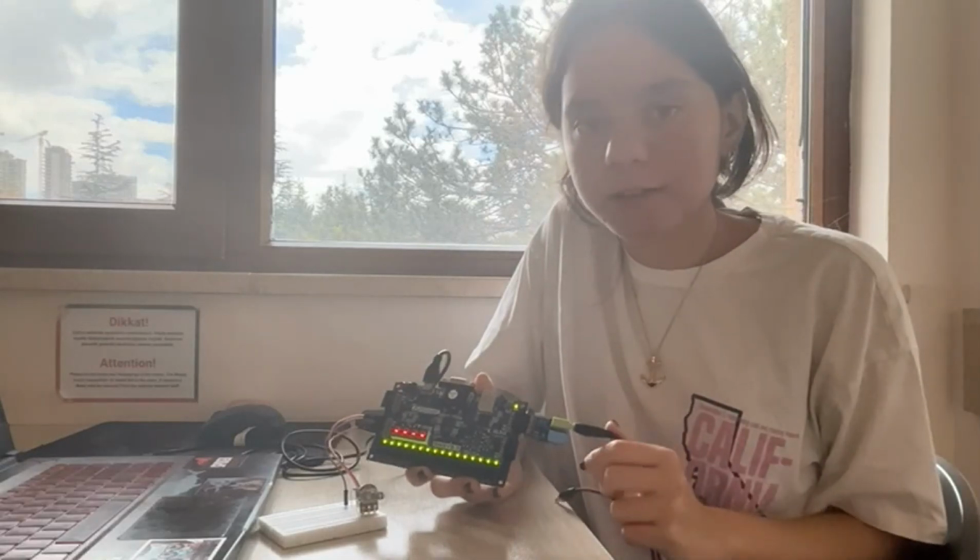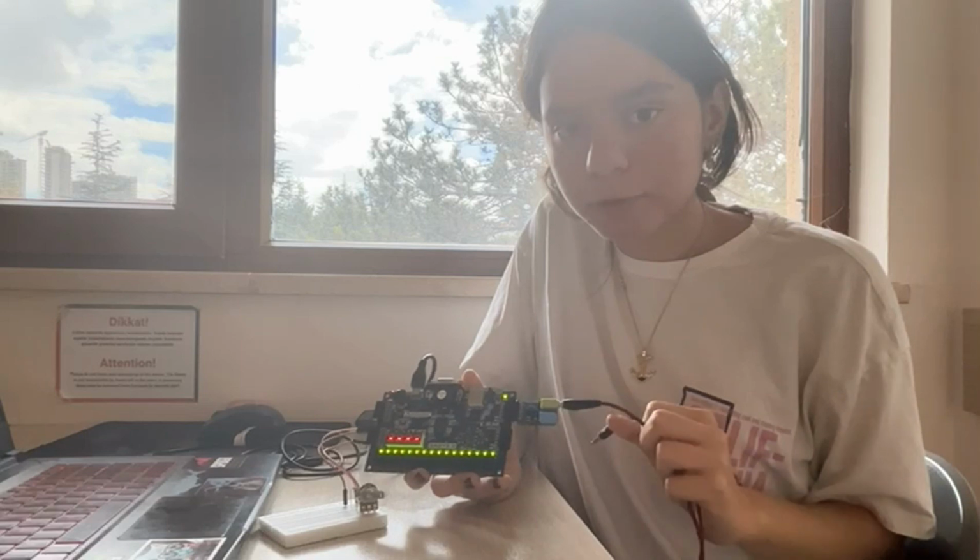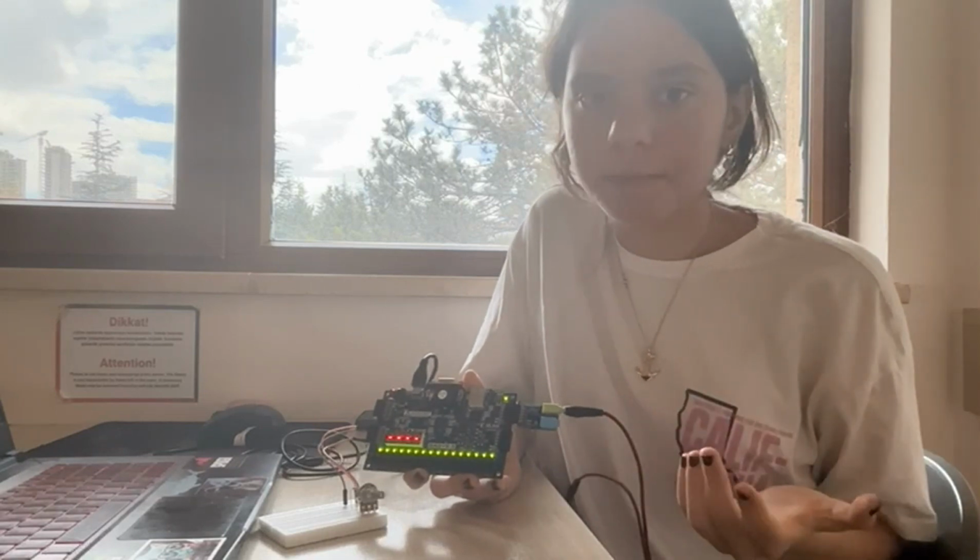Also, I used the Pmod to convert the digital sounds to analog sounds and to be able to connect them to headphones for us to hear it. So this is my whole project.